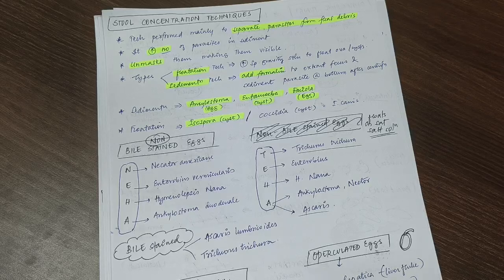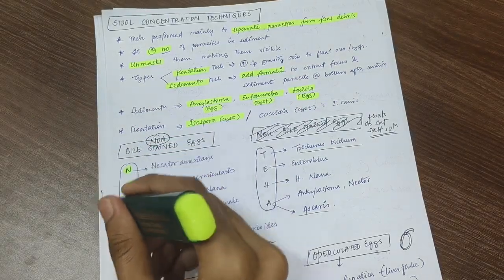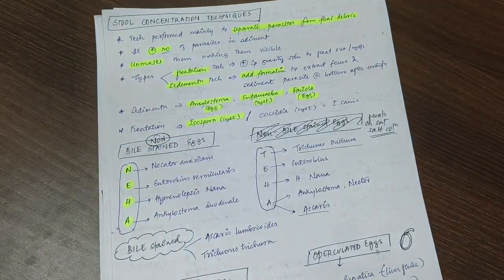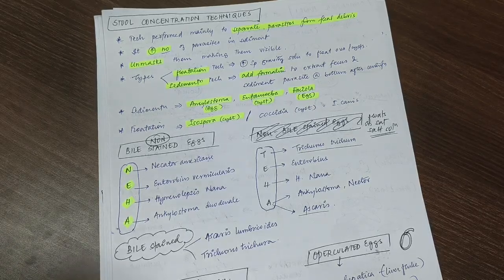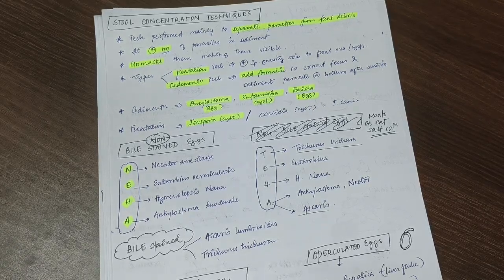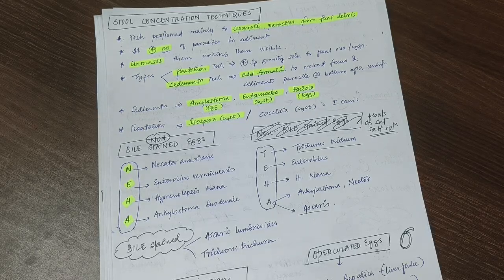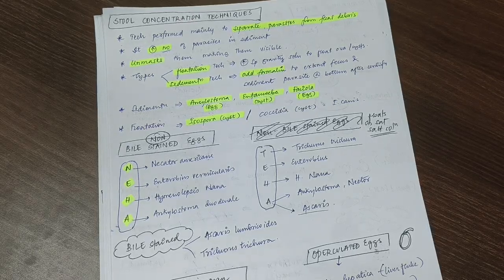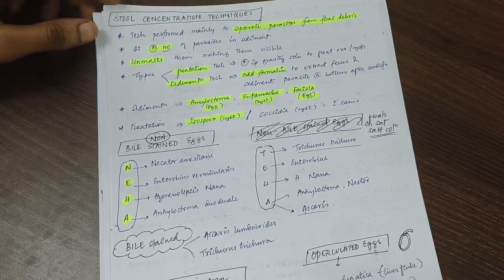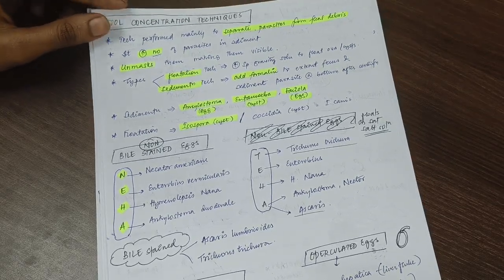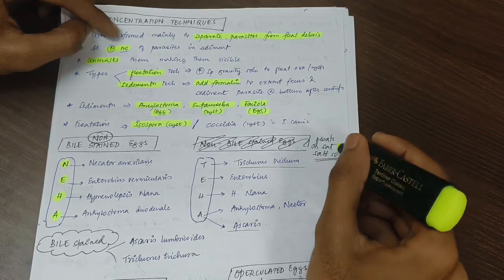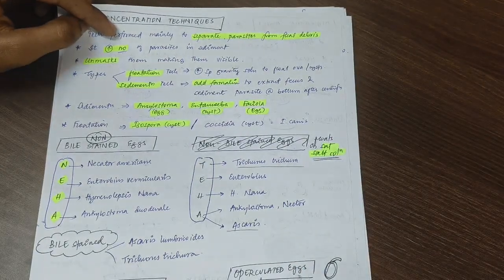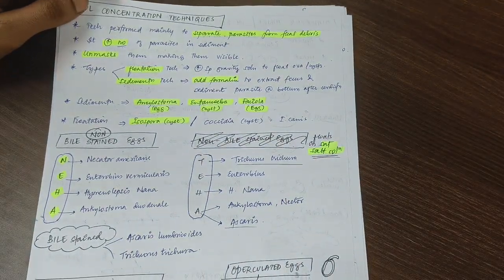Then coming to the non-bile stained eggs. There is a mnemonic called Neha. There is some girl called Neha. Remember Neha. N for Necator americanus, E for Enterobius vermicularis, H for Hymenolepis nana, A for Ankylostoma duodenale. Then which are the things that are going to float in the saturated salt solution?